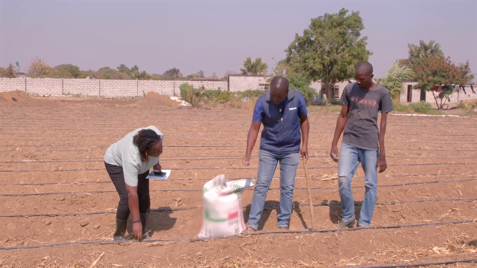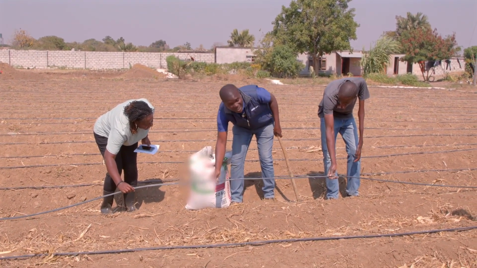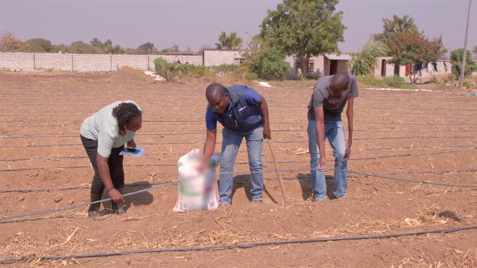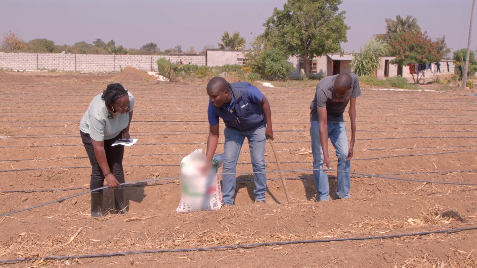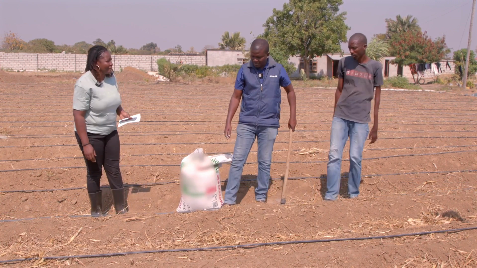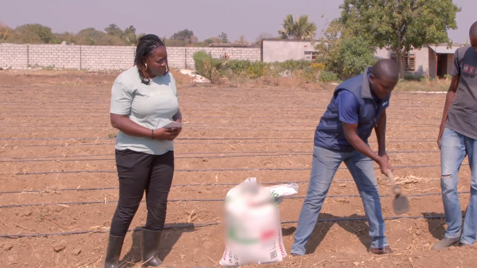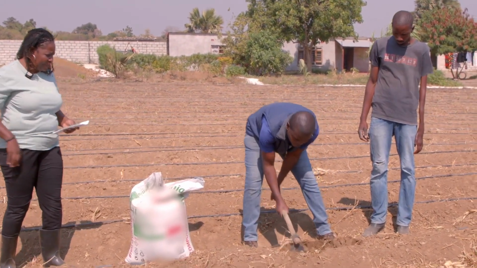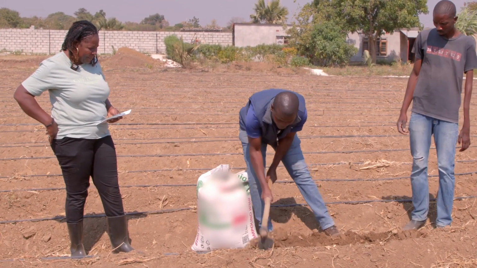I always have a problem with our labor that come to work with a hoe and the drip tape on the bed. This is a result. They keep on nipping into it and we keep on having cuts. So whenever you are making your fertilizer furrow, you move away the drip tape and it goes in that deep. You've got to go in 10 centimeters.